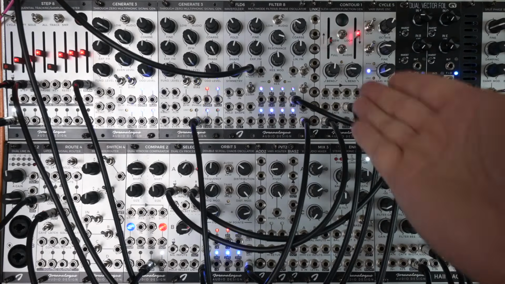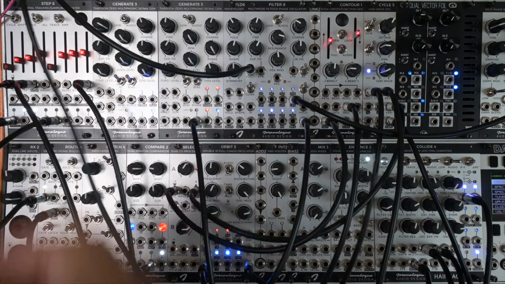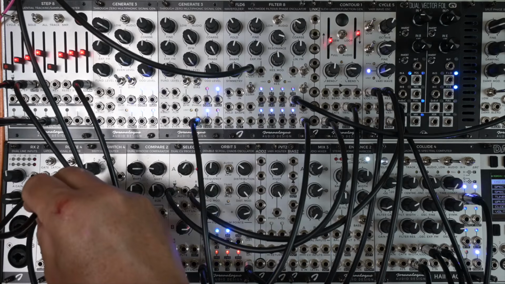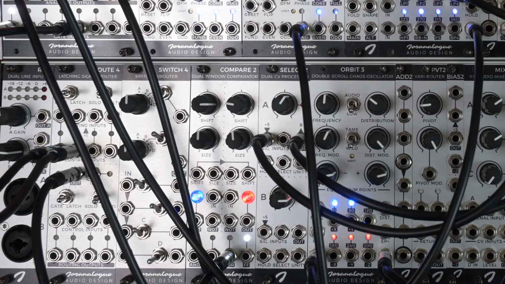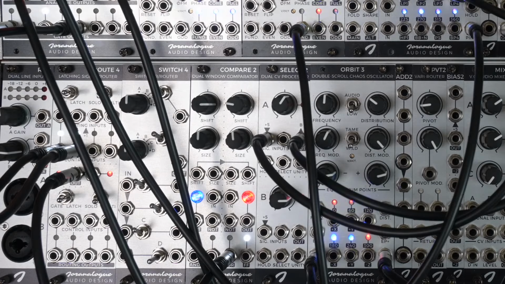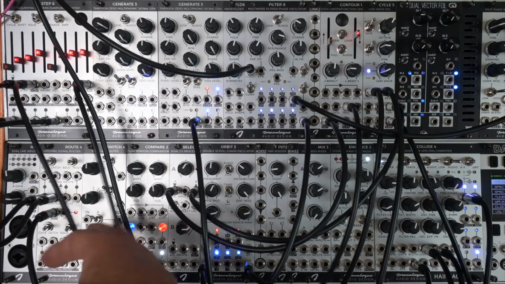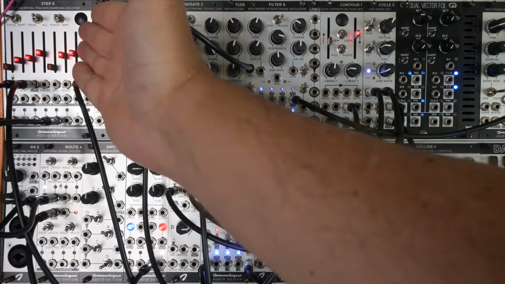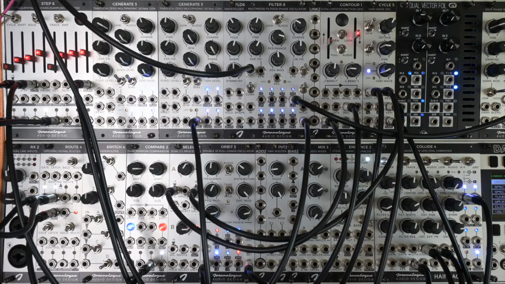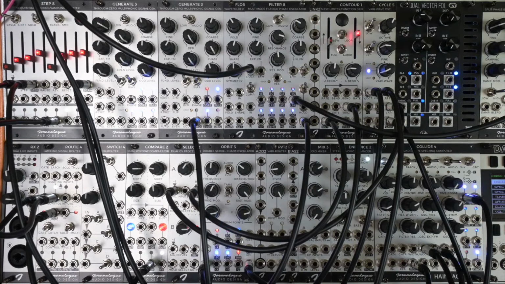Now I want to transpose it with another octave. What I could do is take a second output of step 8 here, send it to a second control input, and while this is nice, I actually want the cycle to play fully before it transposes. Now it transposes a second time in the middle of the sequence.